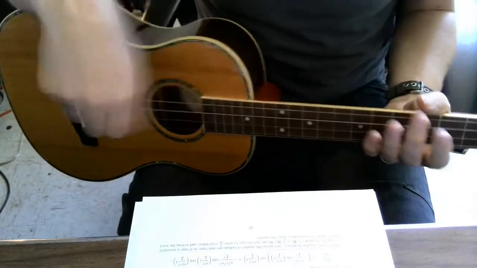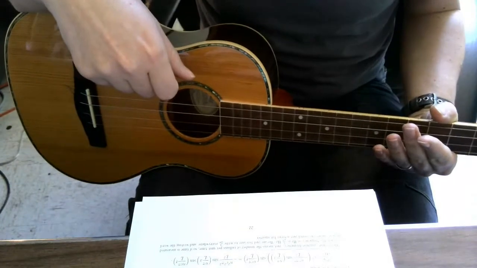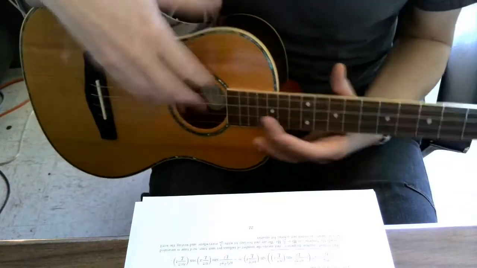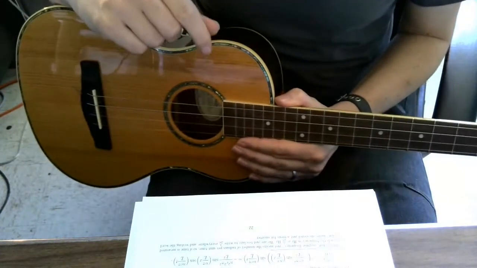Now, of course, it's hard to pick more than a couple of different sounds, but it's definitely different.